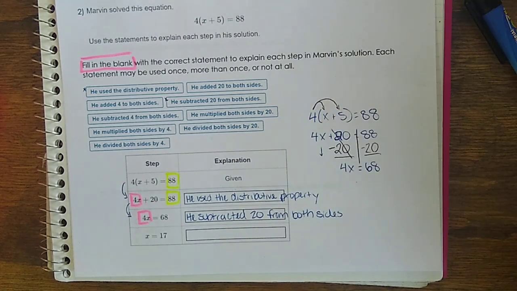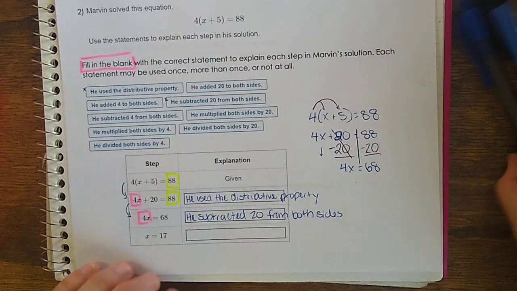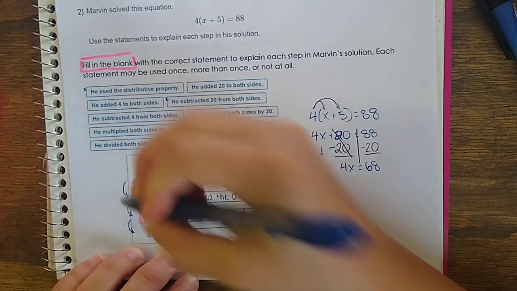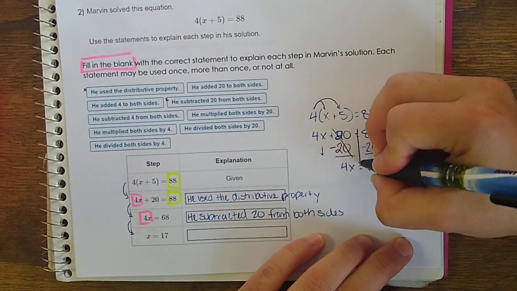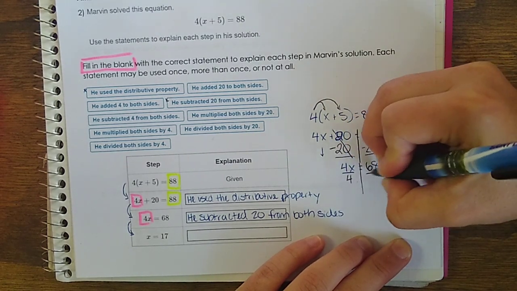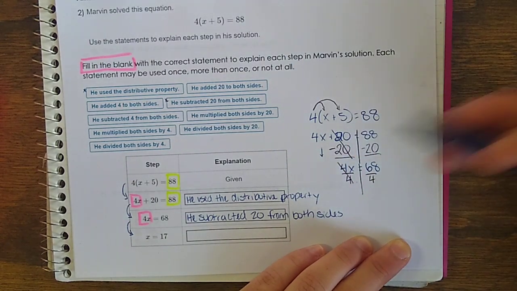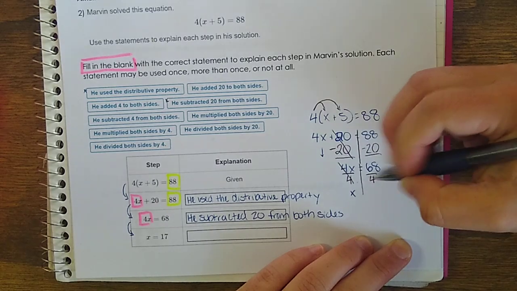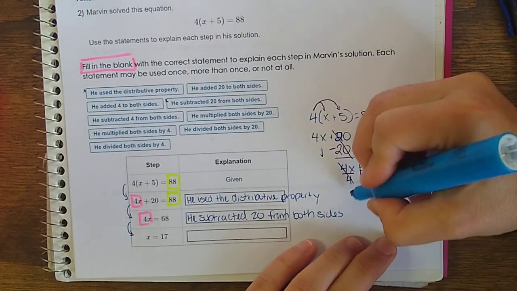And then finally, if we're thinking about how did he go from 4x equals 68 to x equals 17, well, there's nothing in common on that. So we have to think about what happened. How do I solve for x? Well, the last step when I have a number multiplying a variable is to divide to get rid of that coefficient. So to get rid of that 4, 4 divided by 4 is 1. That lets me solve. 68 divided by 4 gives me 17, and that gives me my solution to my problem.